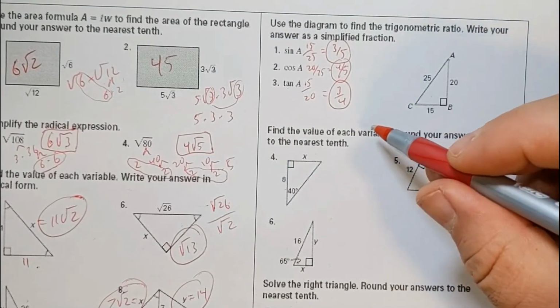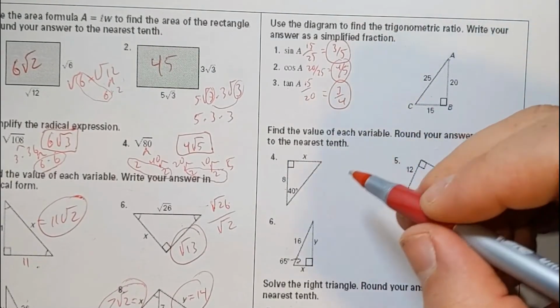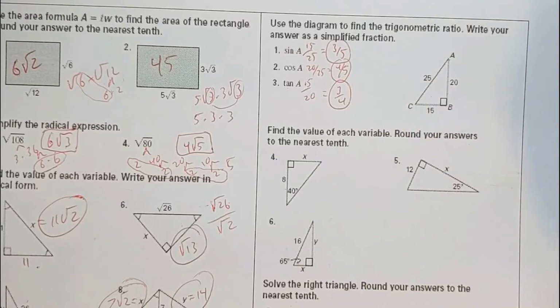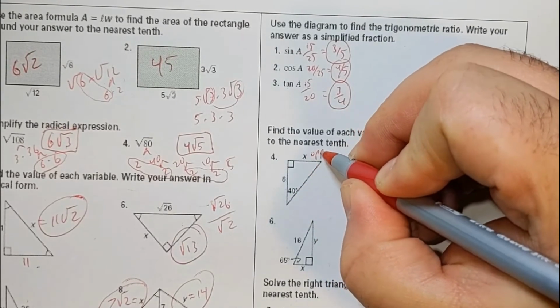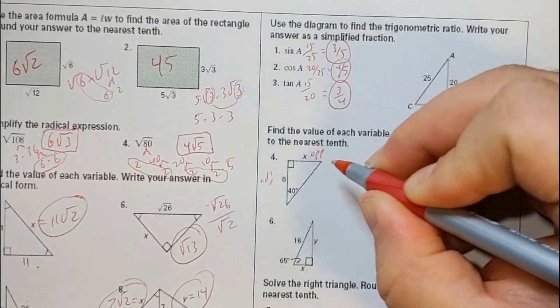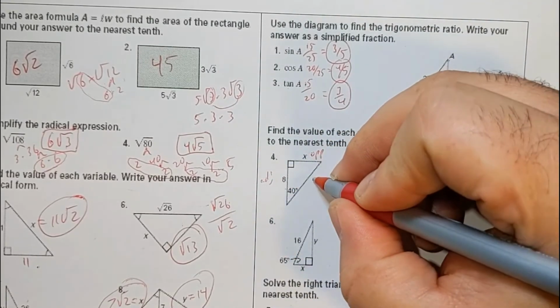Next problem says find the value of each variable. These you're going to be using SOHCAHTOA. From 40 degrees, x is your opposite and 8 is your adjacent. Opposite and adjacent is tangent.